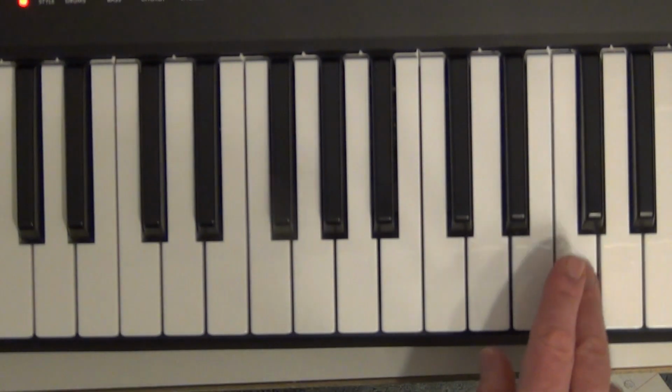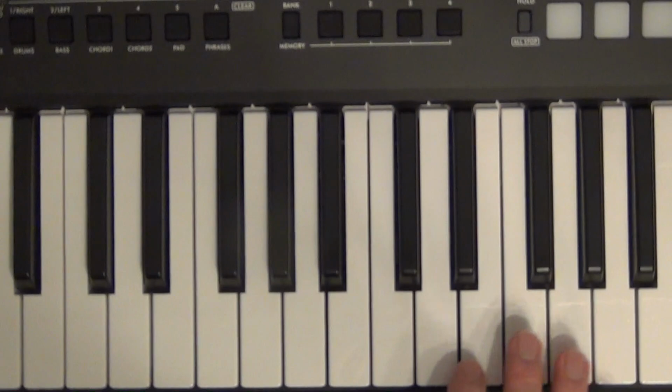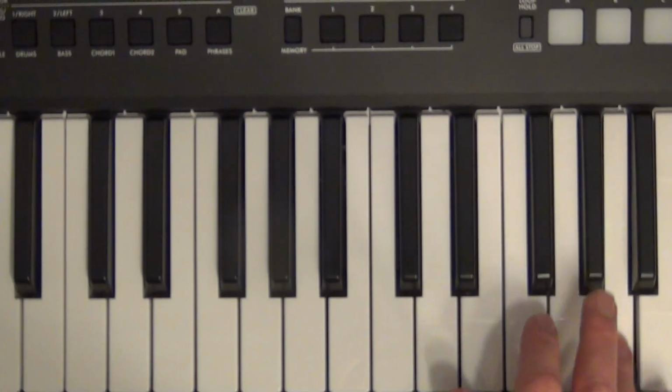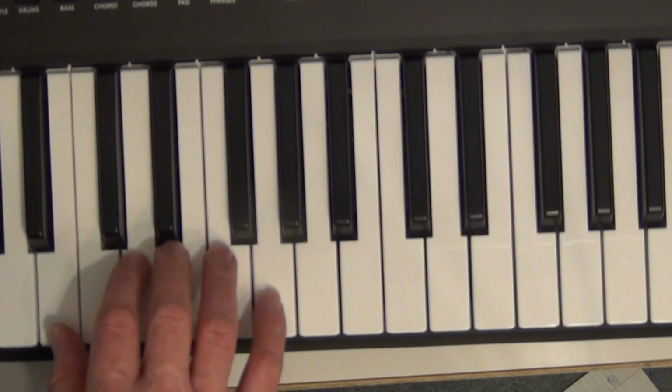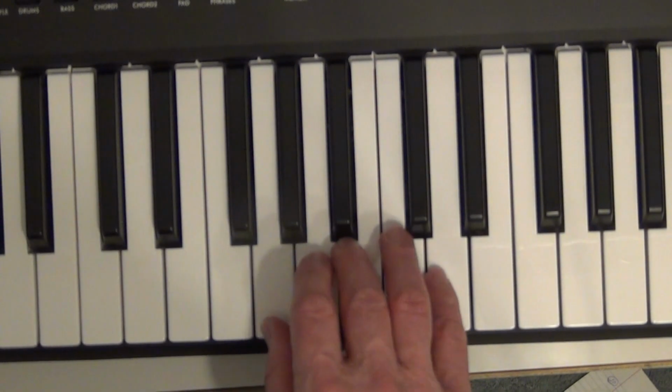Got up to an F, which is kind of a high note. On the chorus, it got even higher, went up to that A note. So in the future, I'm going to be transposing that to the key of G. So it'll be lower pitch.